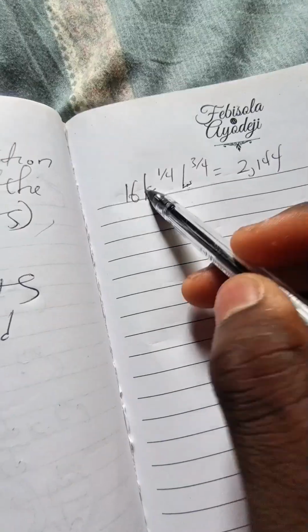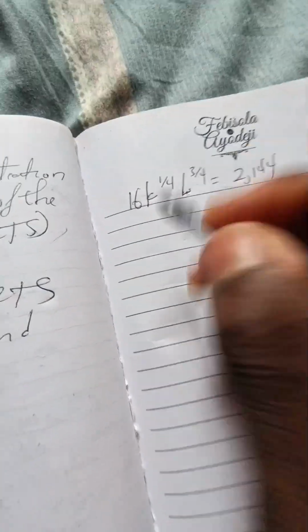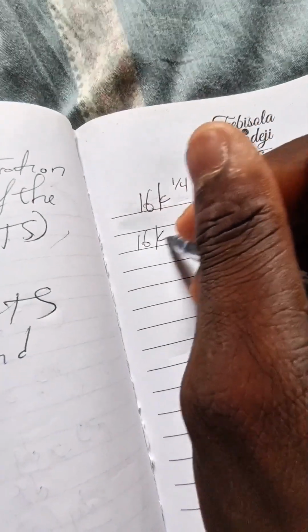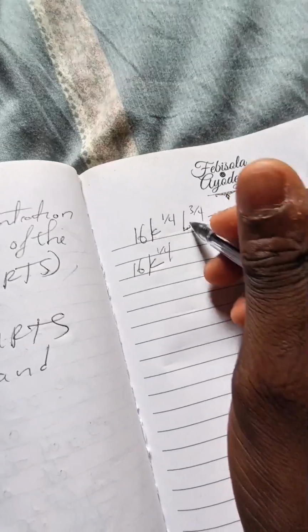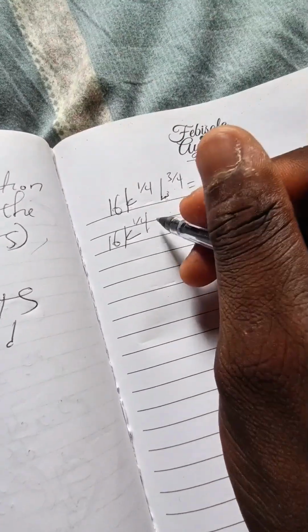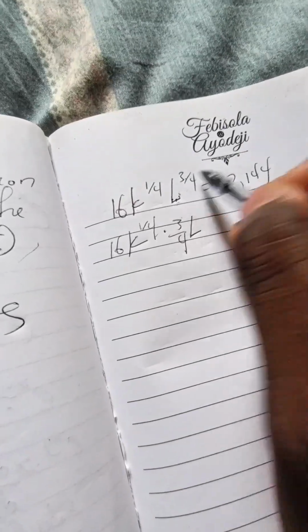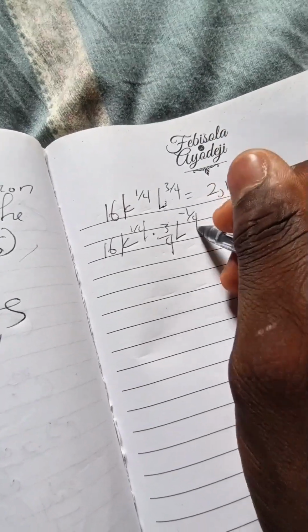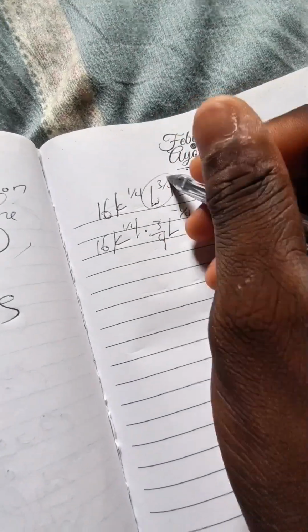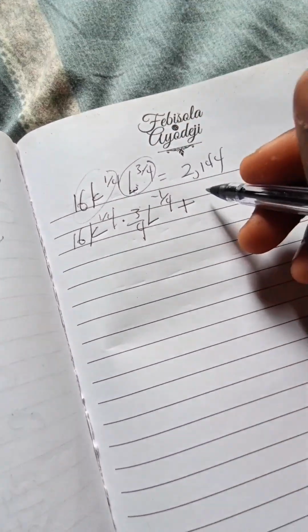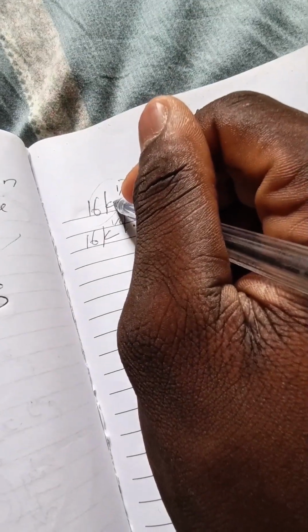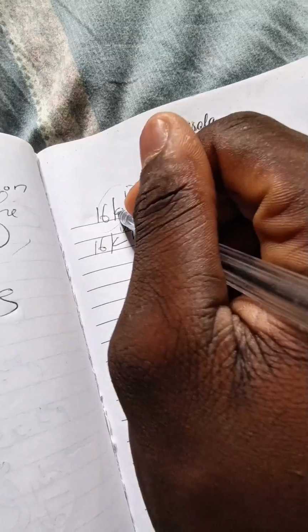Let's first hold k constant and differentiate with respect to L. We have 16k raised to the power 1 over 4, then we differentiate L with respect to L. That's going to be times 3 over 4 L raised to the power 3 over 4 minus 1, which is minus 1 over 4. Then plus, now we hold L constant and differentiate k. Remember, k is our dependent variable, so whenever I differentiate k, you must add the dk by dL to it.